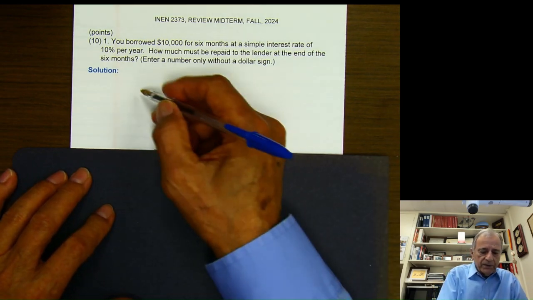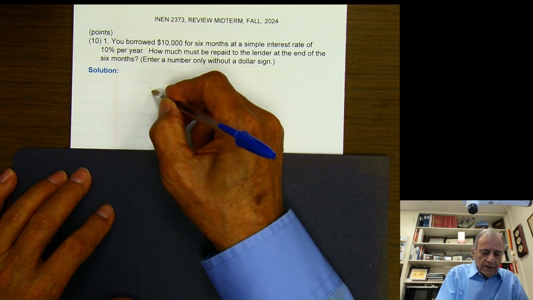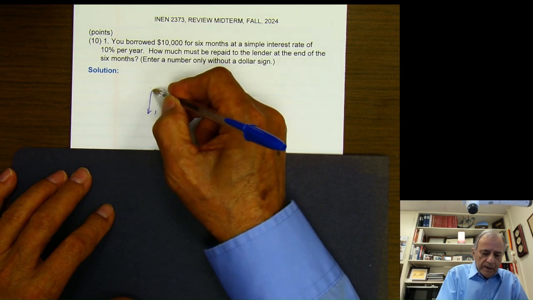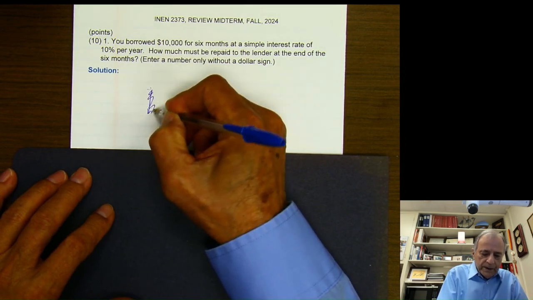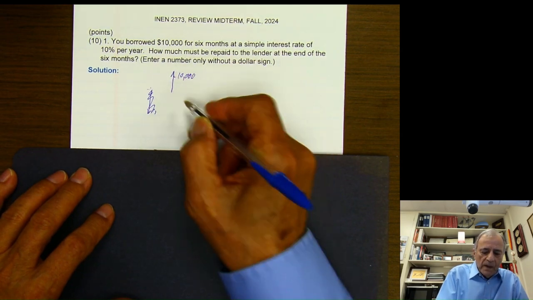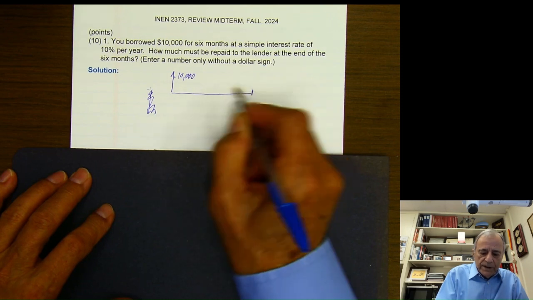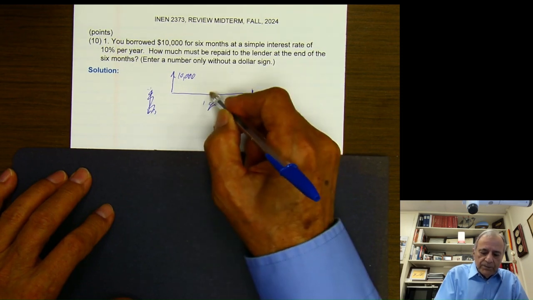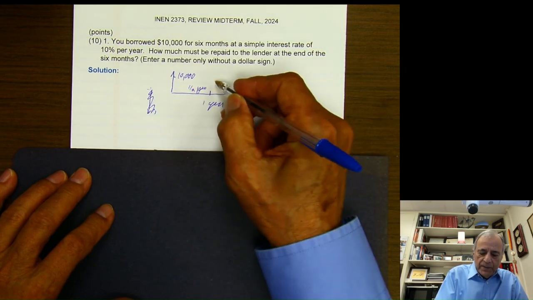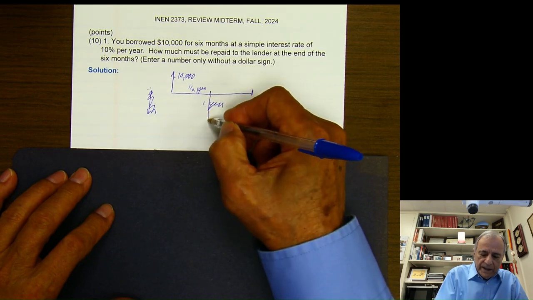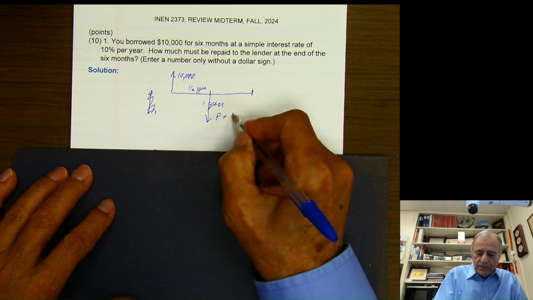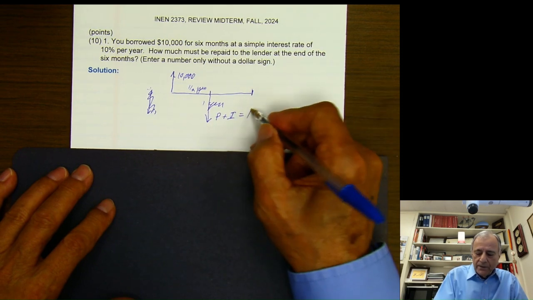So let's draw the cash flow diagram. Cash flow to you will be $10,000. And then if we think about this as 1 year, then at this point in time, 1/2 a year, we're going to have to pay back, so that'll be negative cash flow to you, both the principal plus the interest, and we'll call that the future value.